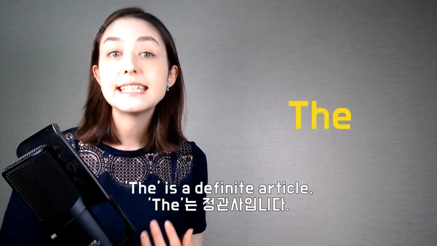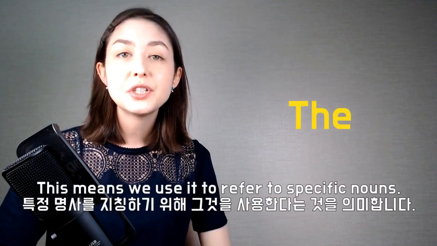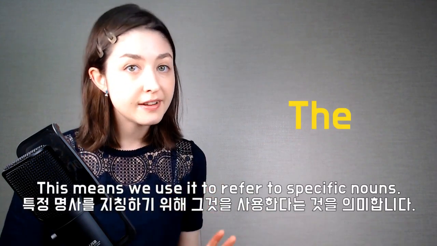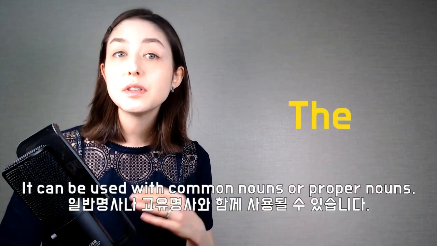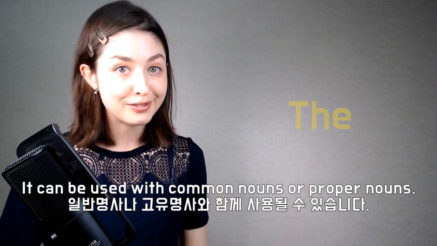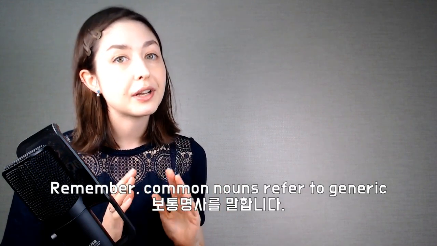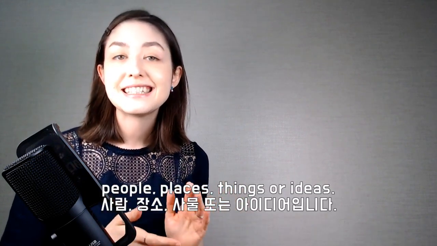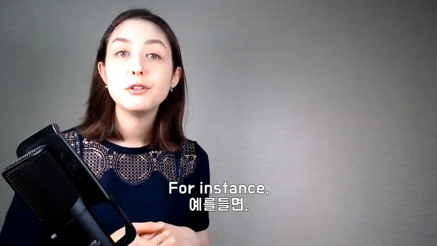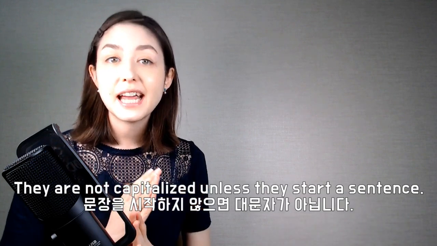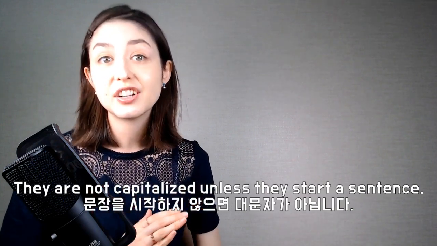Let's start with the. The is a definite article. This means we use it to refer to specific nouns. It can be used with common nouns or proper nouns. Remember, common nouns refer to generic people, places, things, or ideas. For instance, boy, city, ball, love. They are not capitalized unless they start a sentence.